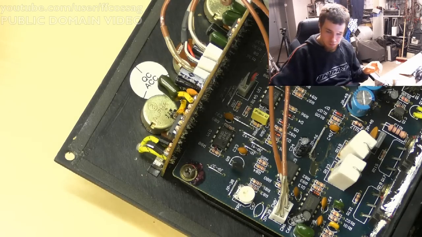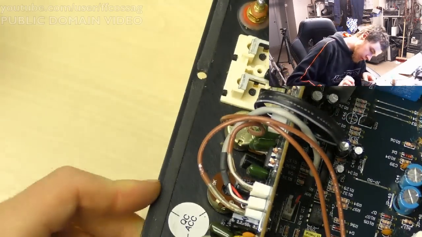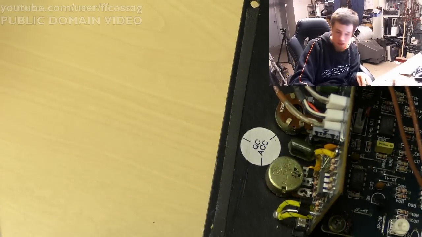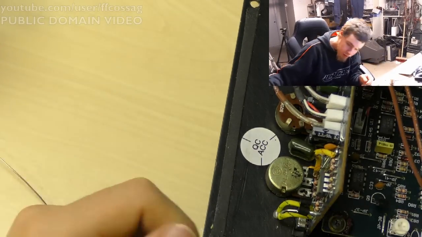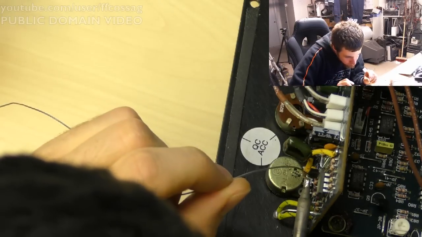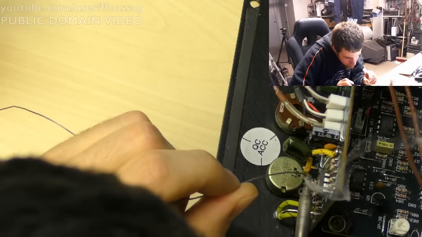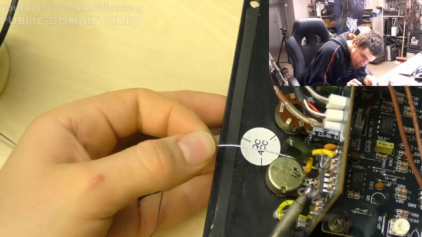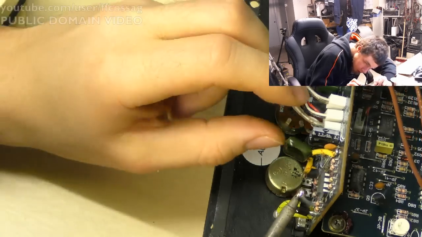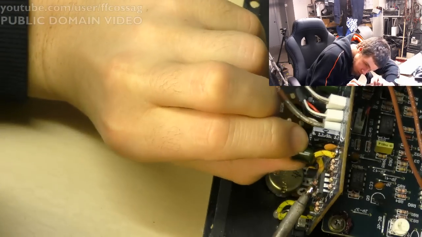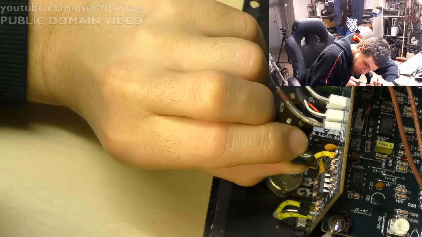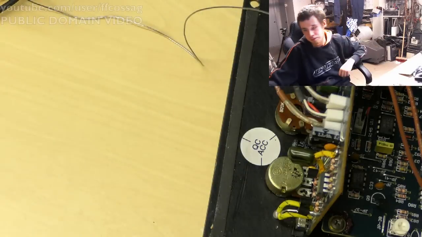There we go. We will reinstall the bodge cap as well, because I don't trust this thing's going to be stable without it. It's going to be there for a reason. Tin the lead. Tin the op amp. And shove them together. There we go.